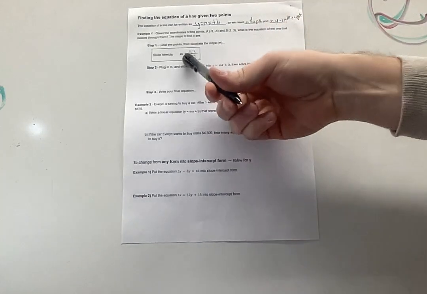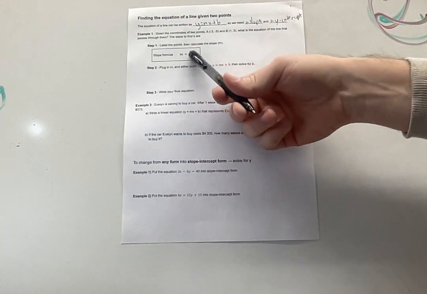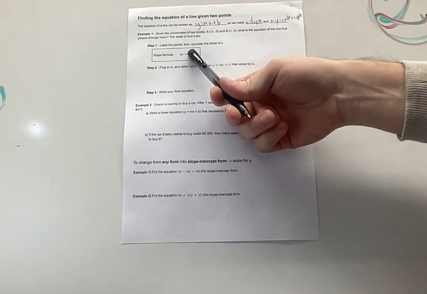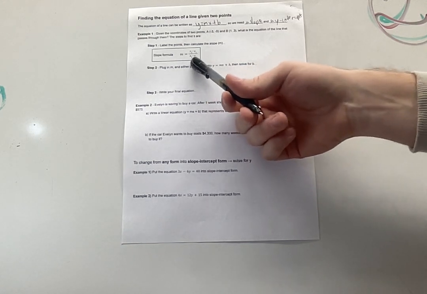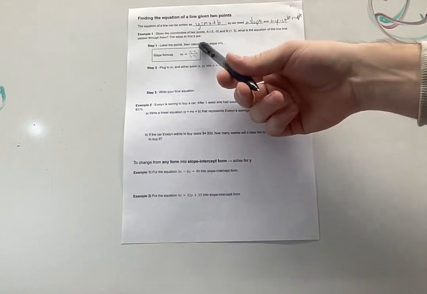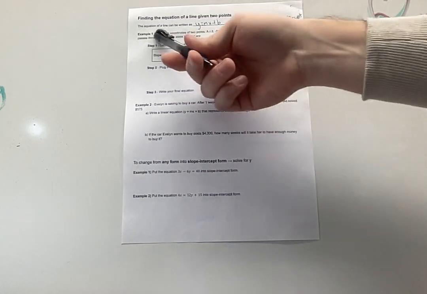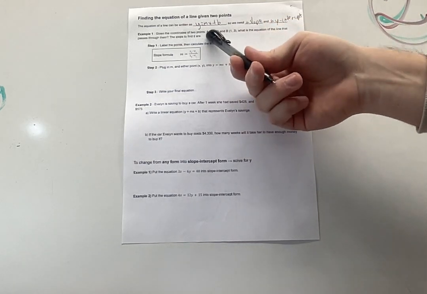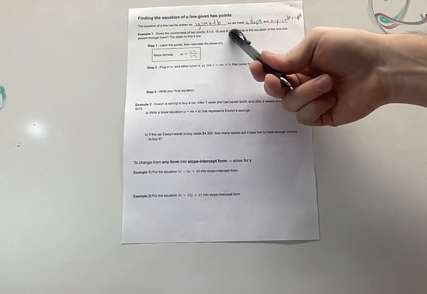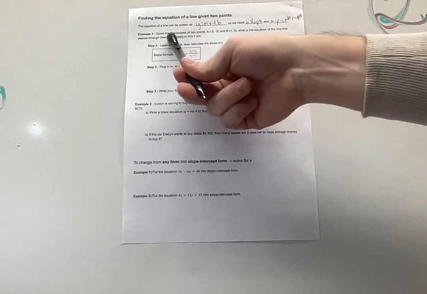And as we can see here, the slope formula is m equals y2 minus y1 over x2 minus x1. What does that exactly mean? Well, we have an example 1 here. Given the coordinates of 2 points, A and B, what is the equation of the line that passes through them?